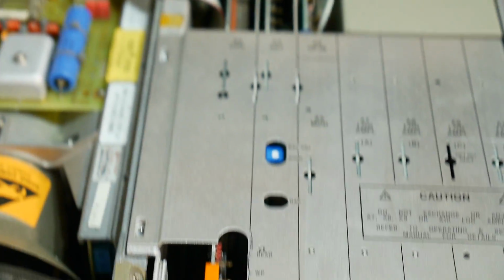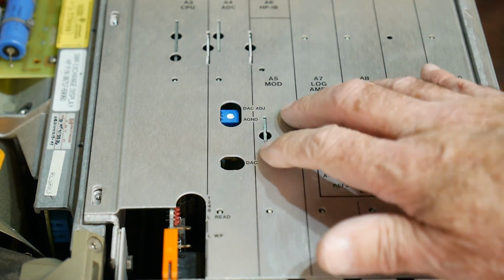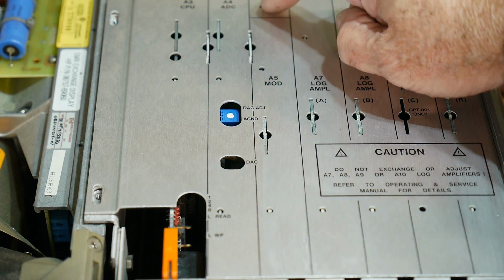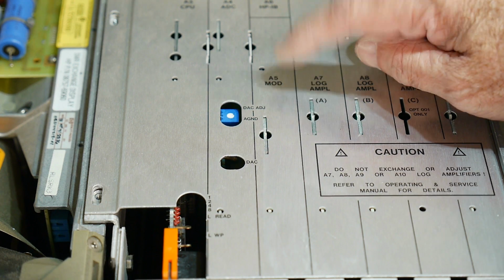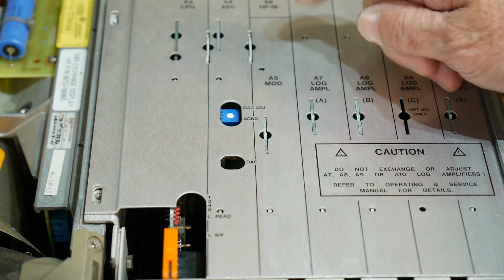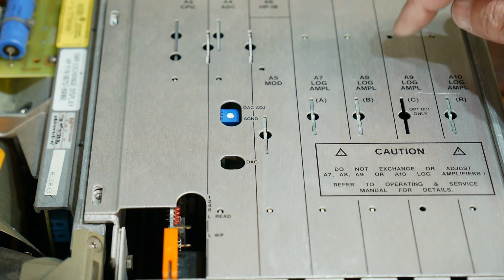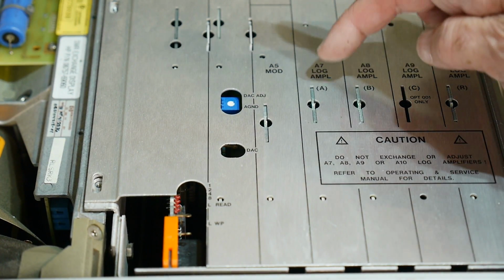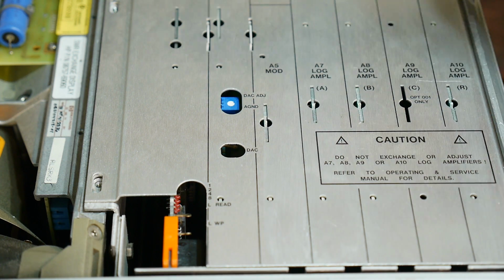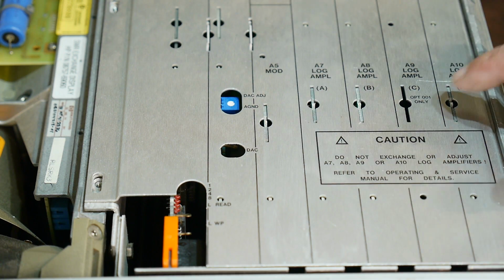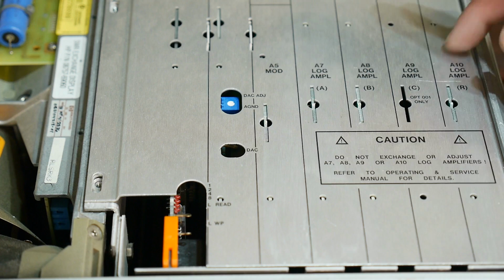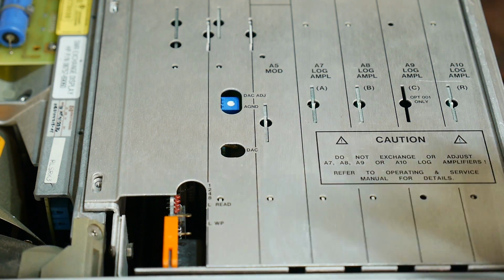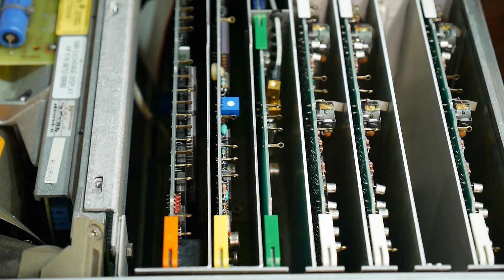And then over on this side are the cards, and they are labeled CPU, ADC, HPIB, and an A5 MOD, I don't know what that is, and then log amplifier, log amplifier, log amplifier. So as I described, there's the A channel, B channel, and there was an option for a C channel and an R channel, right? So these are identical. They're all basically power meters within the instrument. And I loosened the screws so I can take this off and look inside.